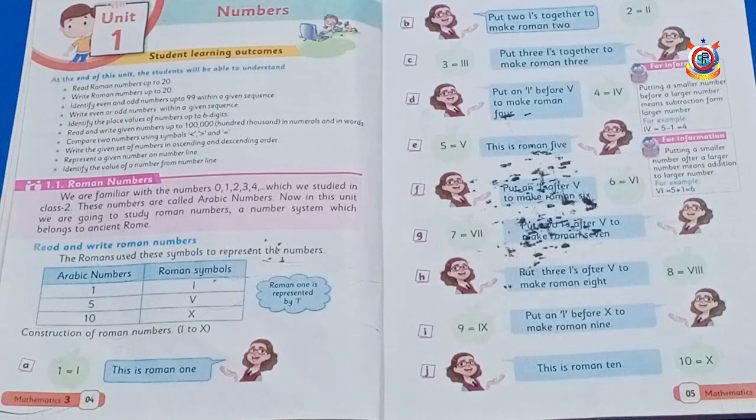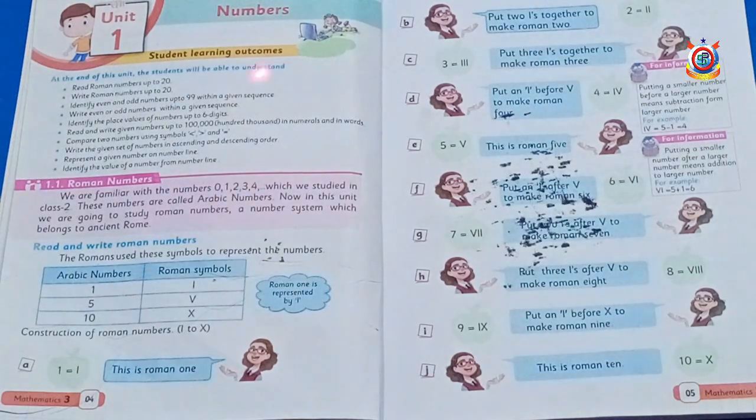Now have a look at the book. Look at part A. Look at 1. For 1, the Roman symbol is I. This is Roman 1. Look at B part. Put two I's together to make Roman 2. This is Roman 2.